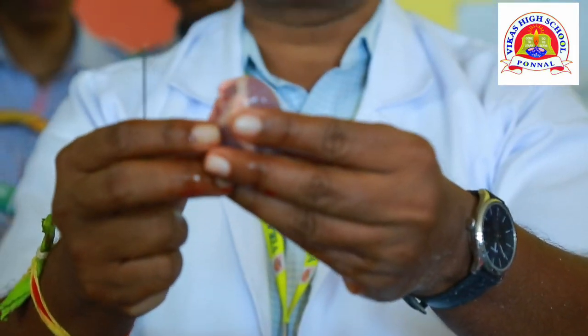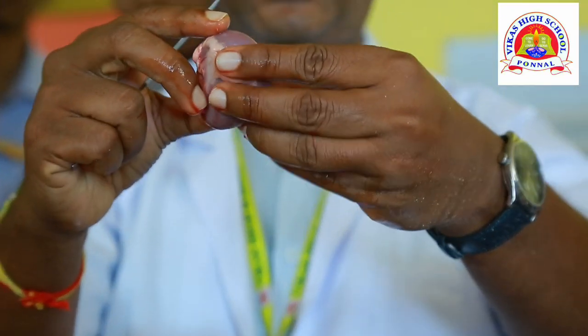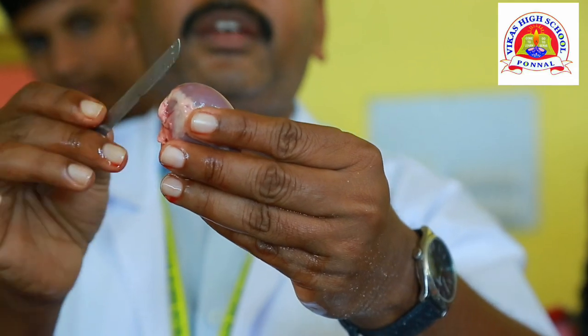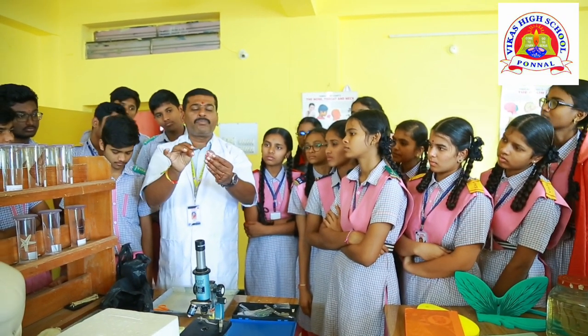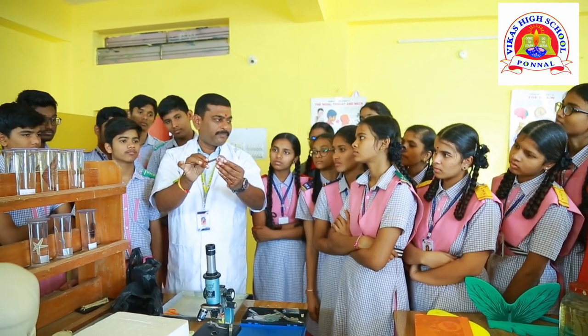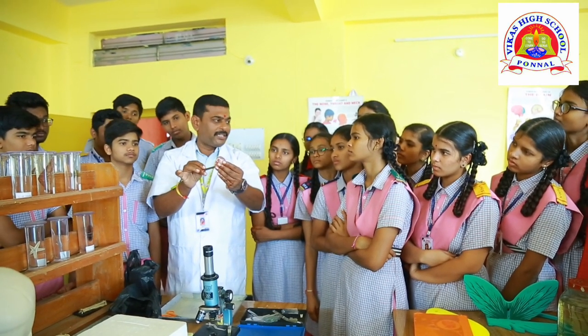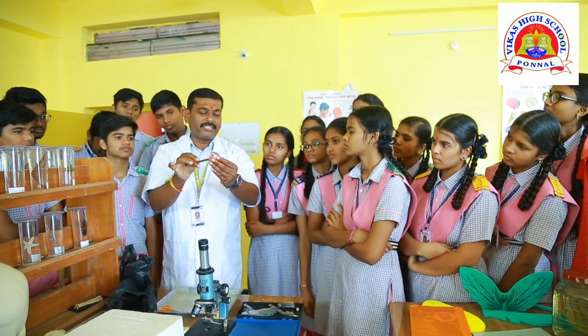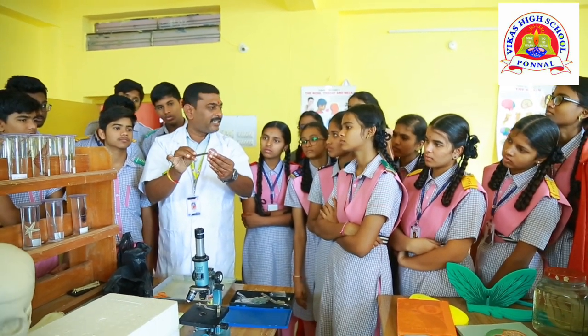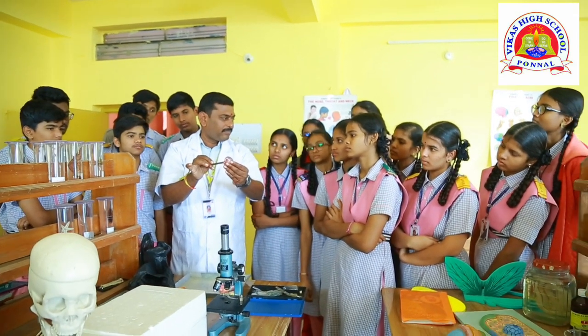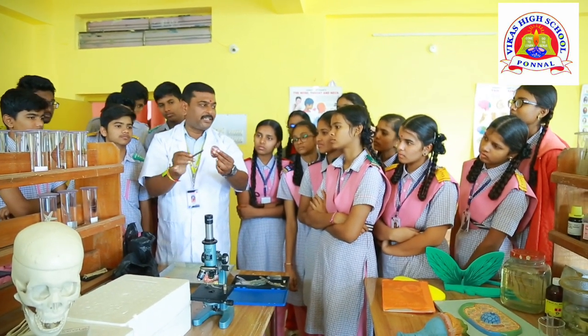Coming to the kidney, this is the normal outer structure of the kidney. What is inside? When we cut it, we will observe it very clearly. But kidneys are bean shaped. They are usually 10 centimeters in length, 4 to 6 centimeters in breadth, and maximum 5 to 6 centimeters in thickness. This is the external feature of the kidney.